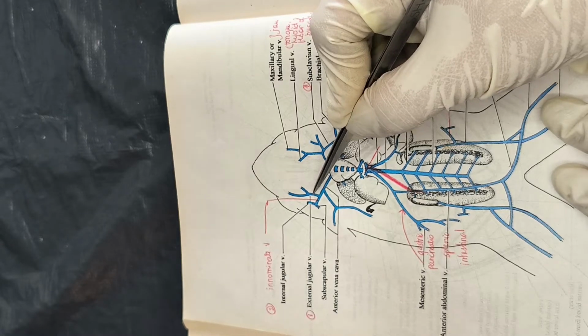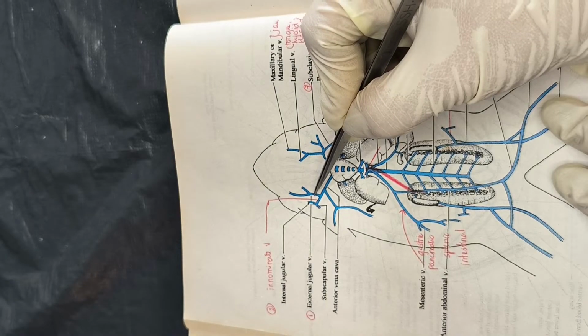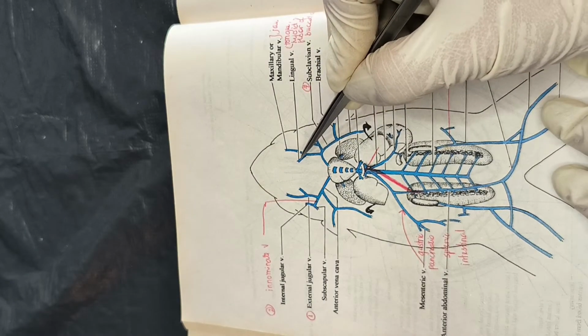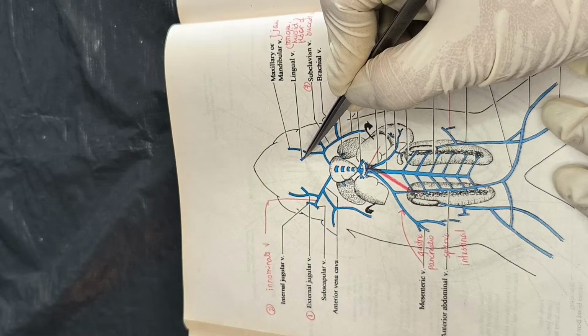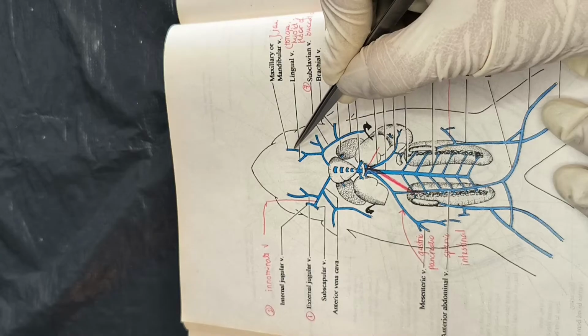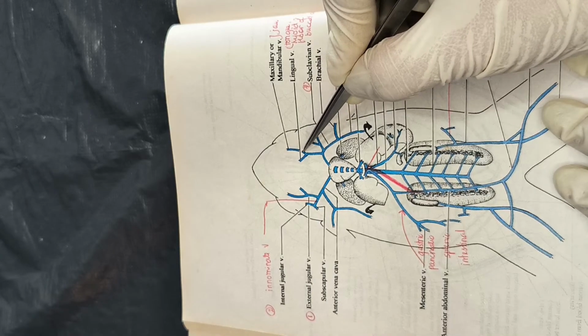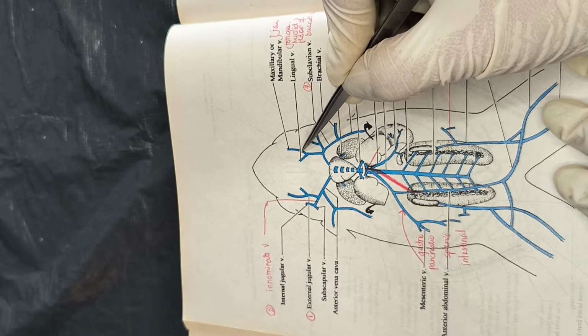two veins each. From the external jugular vein, you have the lingual vein, which collects the oxygenated blood from the tongue, the hyoid, and the floor of the mouth. And then you have the maxillary or the mandibular, which collects the oxygenated blood from the mandible.